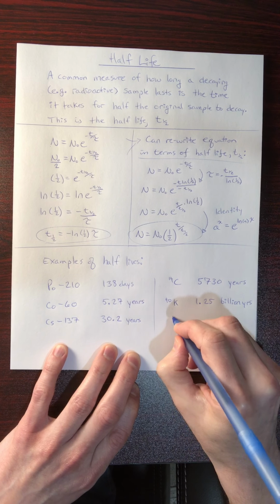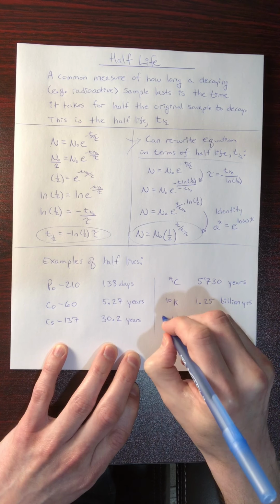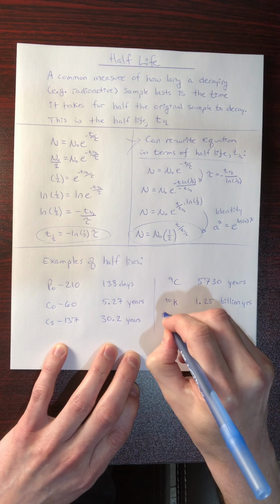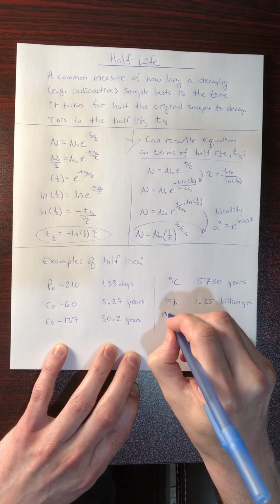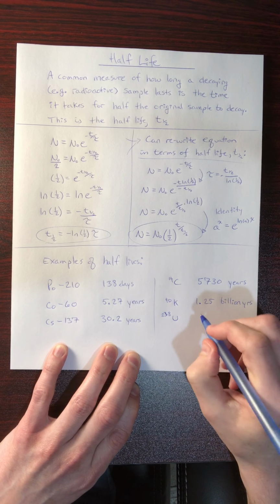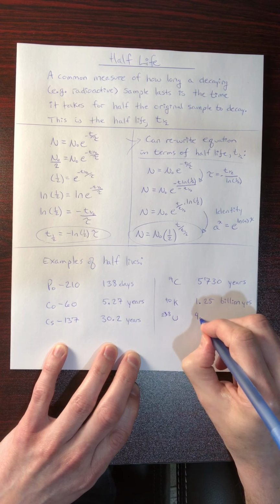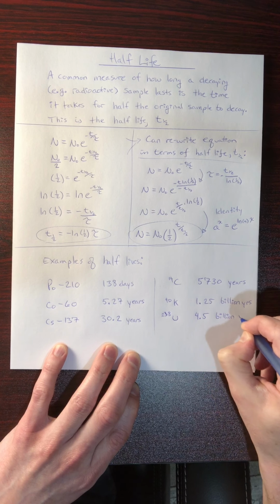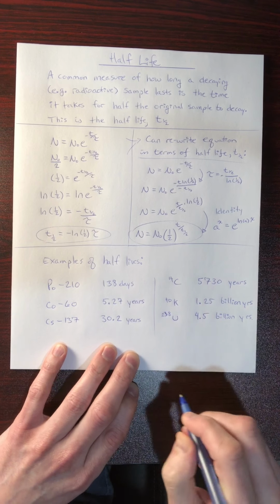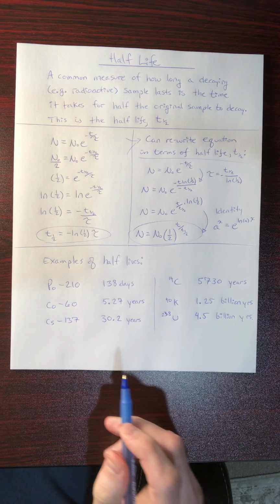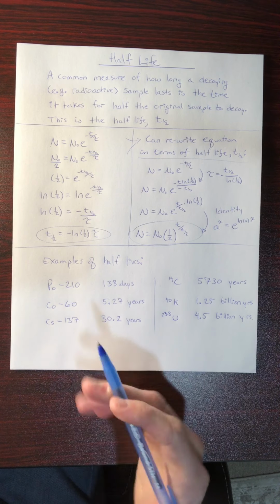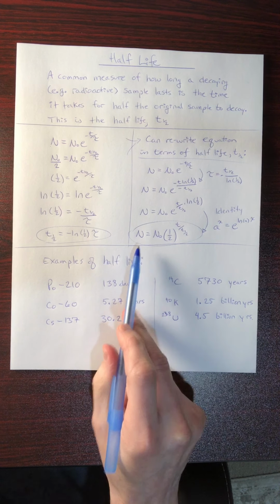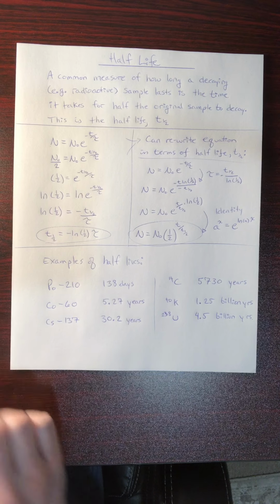And if you want to go even more extreme, you could look at some uranium-238, and that's got a half-life of about 4.5 billion years. So there you go. Now we've got another way of looking at how quickly a decay process is occurring and how much of our original sample has decayed away.